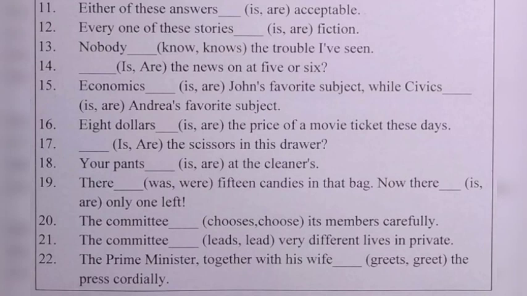Okay, the last sentence is, the committee dash chooses or choose its members carefully. So here the subject is the collective noun, the committee, and for collective nouns we generally use singular verbs. So here the singular verb is chooses. The committee chooses its members carefully.